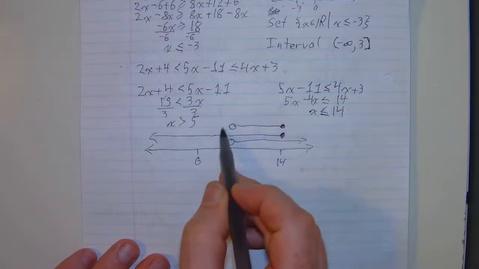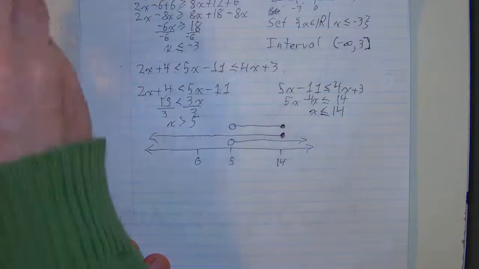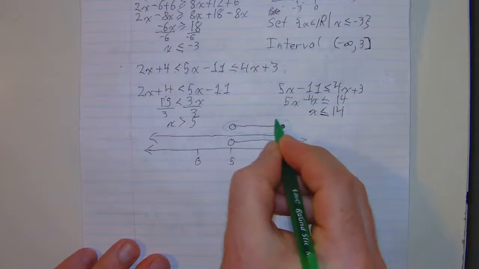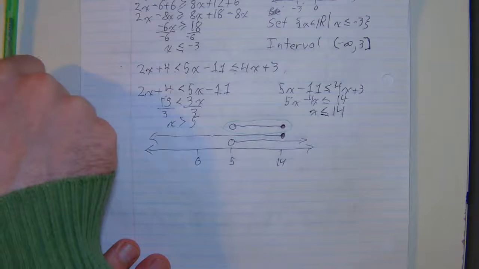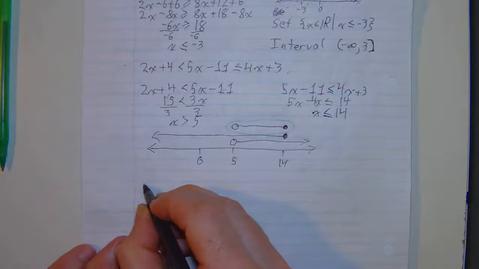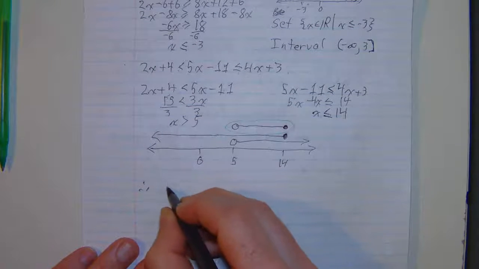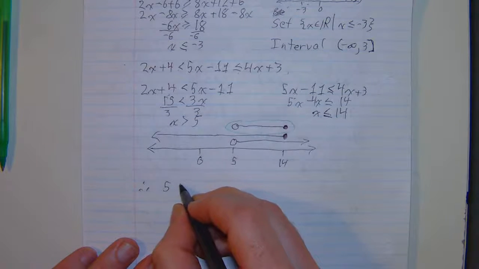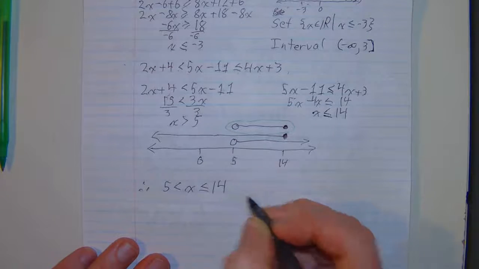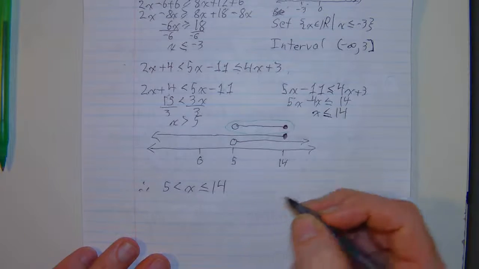So this one here is our correct solution to both inequalities at the same time, and therefore the compound inequality. So therefore 5 is less than x, which is less than or equal to 14.